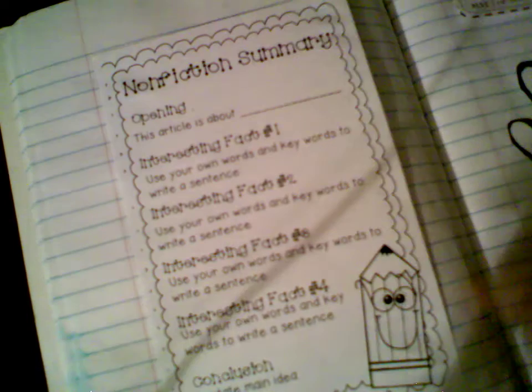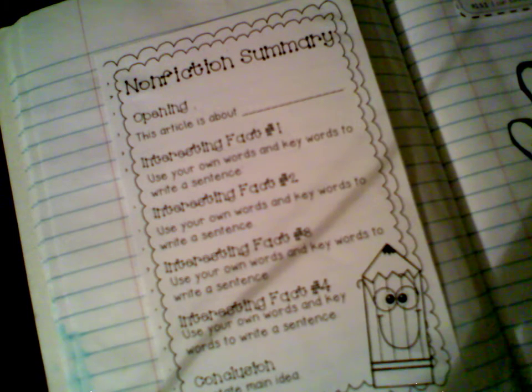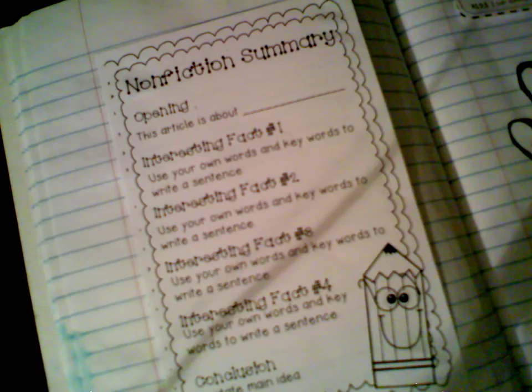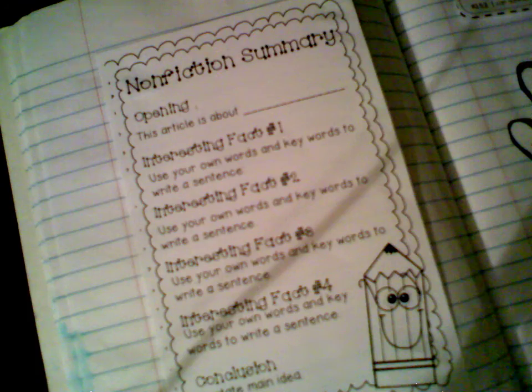And then the final thing is you're going to restate the main idea of that text. Remember, the last statement is what sticks with your readers the most, so it's important to restate that main idea. If you would like to spend maybe 5 minutes coloring this page, you may absolutely do that, and then you need to move on to the next activity.